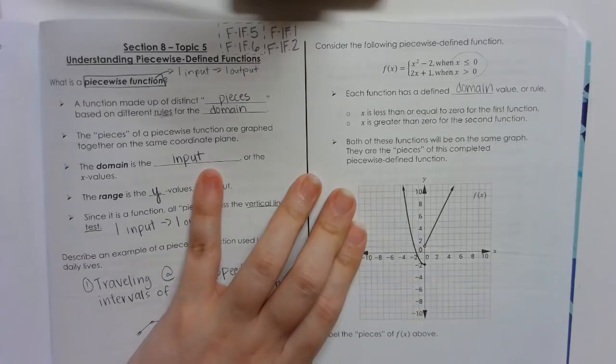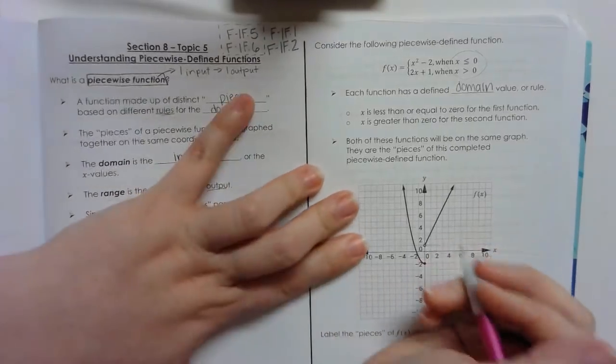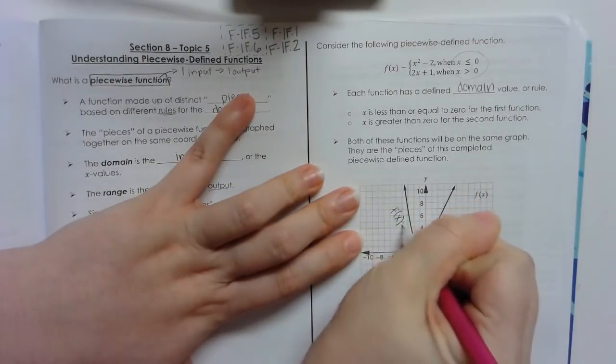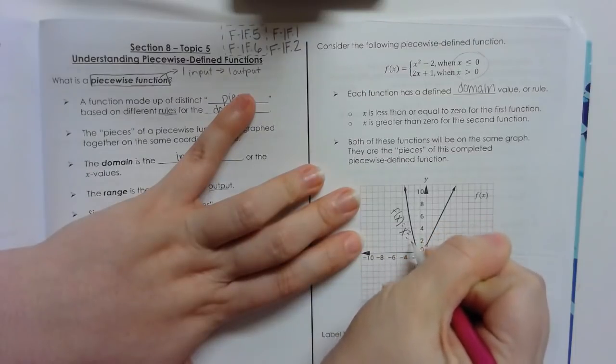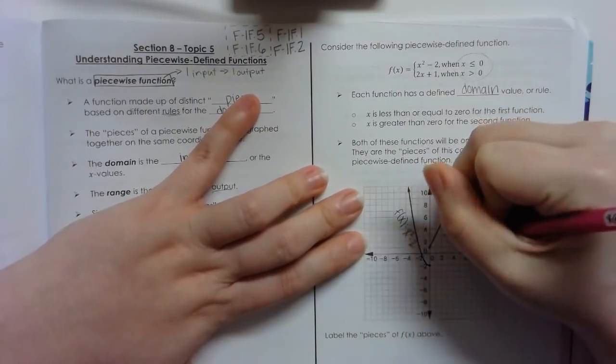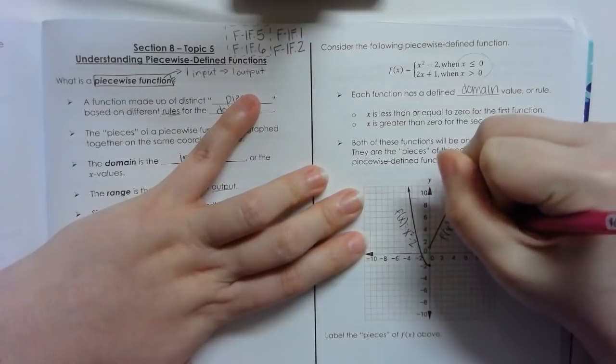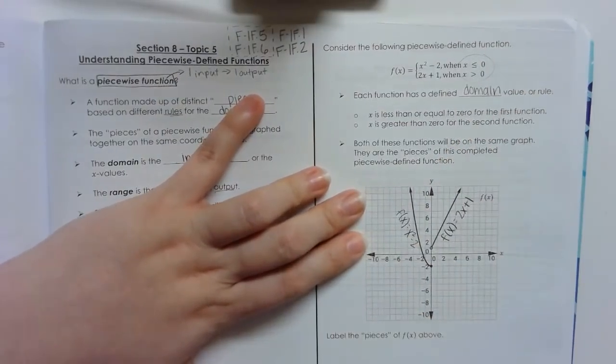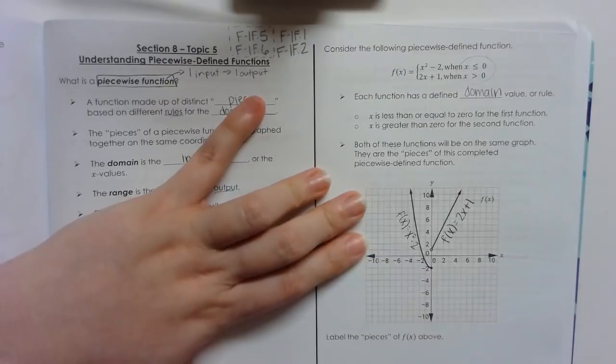Let's look at a few things that are happening here in this graph. So this part right here is f of x equals x squared minus 2. And then this part right here is f of x equals 2x plus 1. So it's a quadratic graph and it's a linear graph.